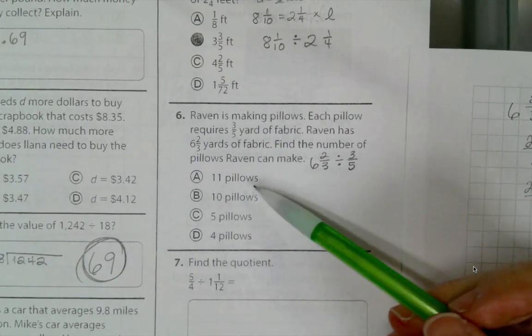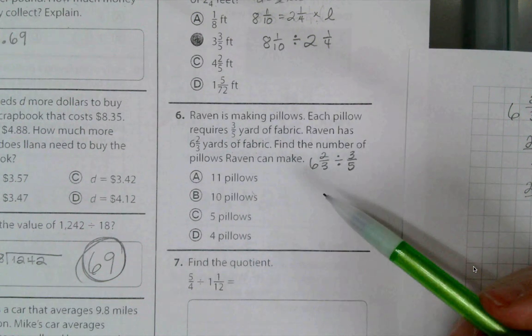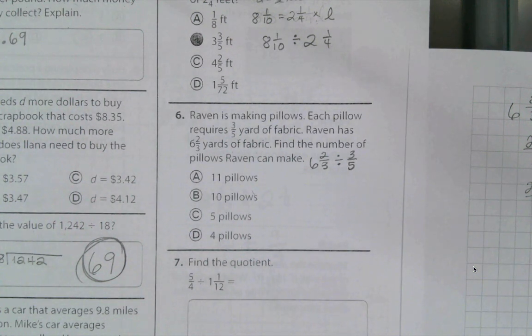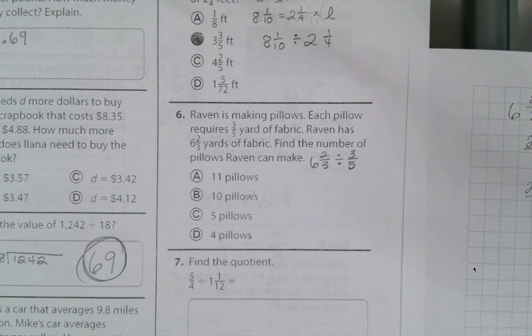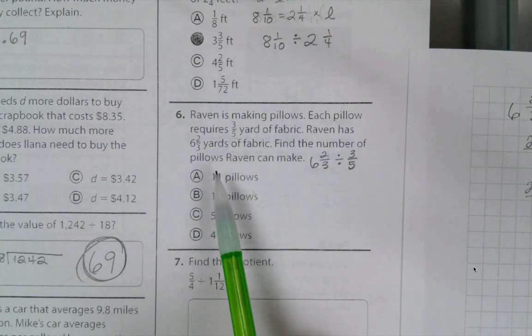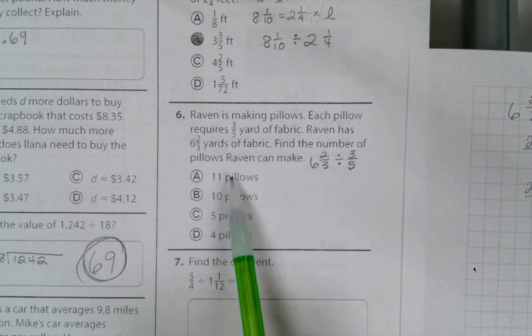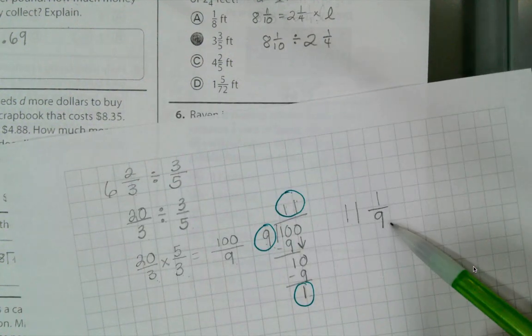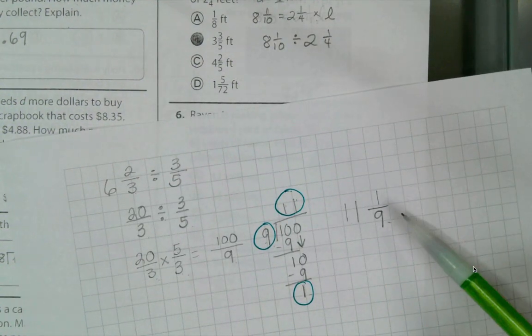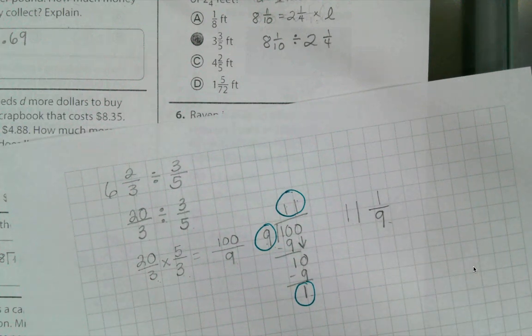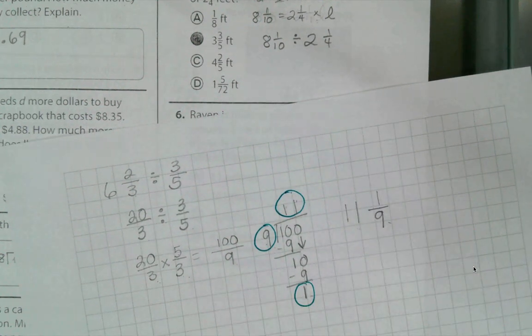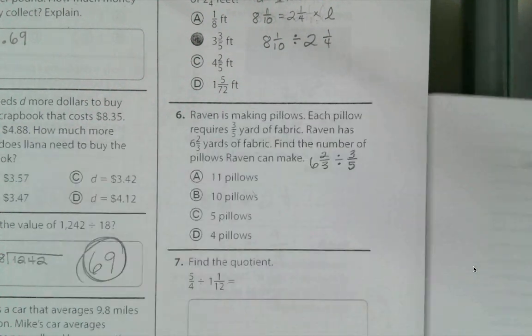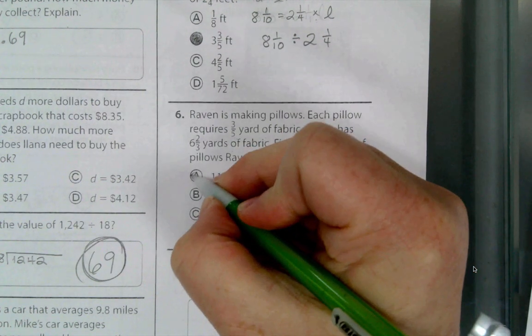However, that is not an option. But here's the thing. This is where some of our real-world thinking comes into play. She needs to find the number of pillows Raven can make. Well, she cannot make part of a pillow, can she? So in this case, how many complete pillows can she make? And that would be your quotient, that whole number, 11.